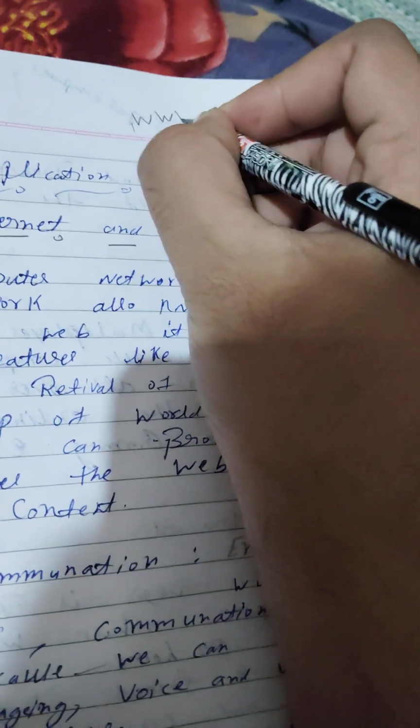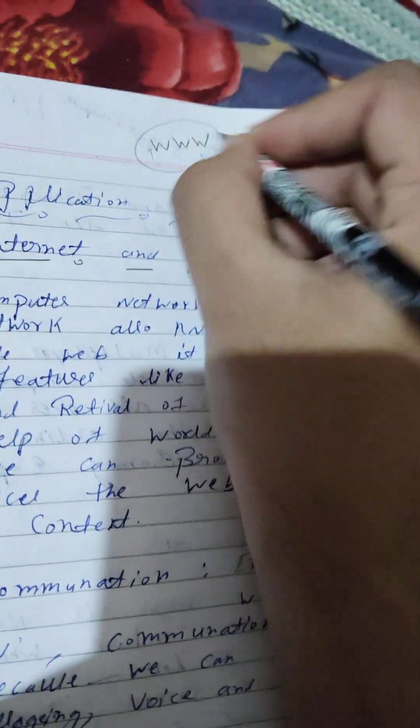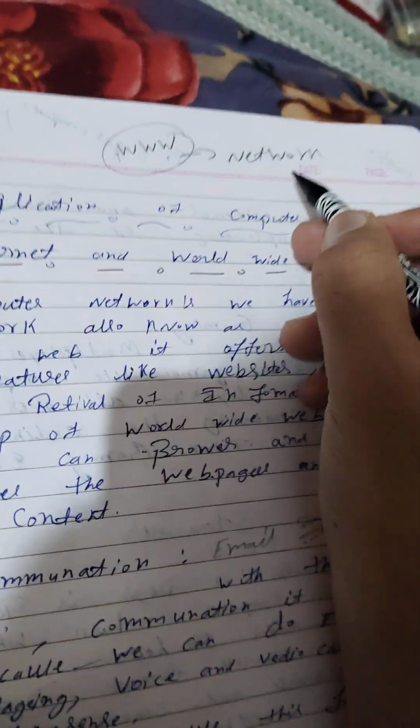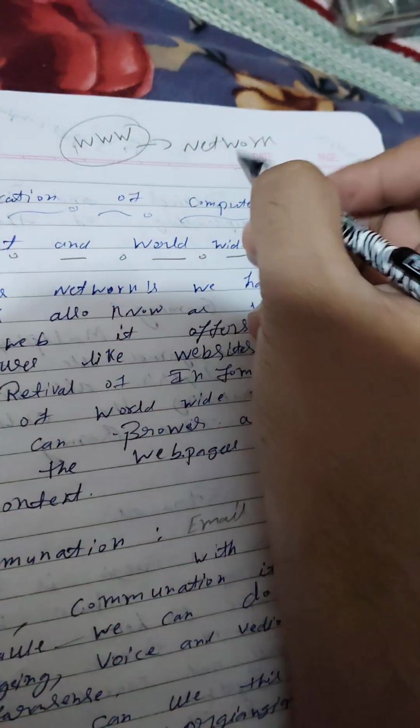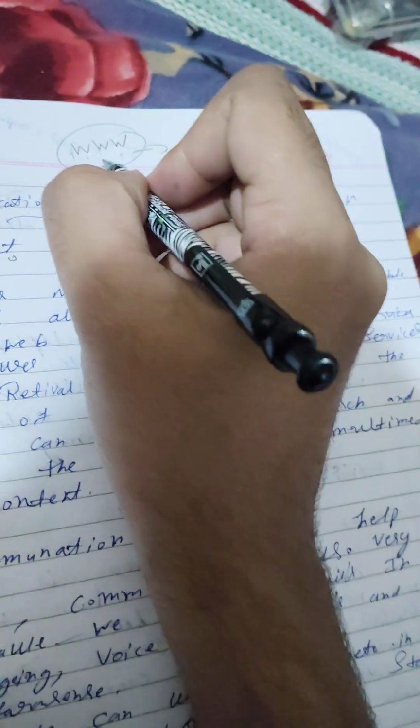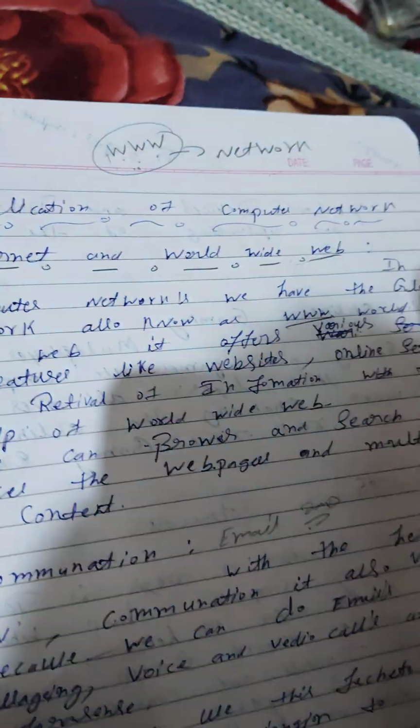In simple form, www means it is a part of the network, because wherever the network is, there the www will go, and from this www.com we can access any website or any data.